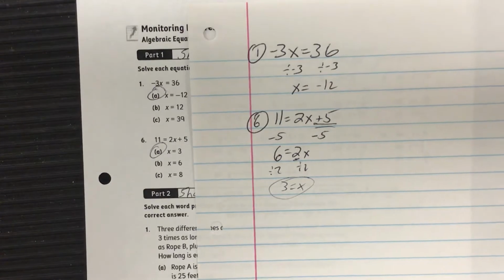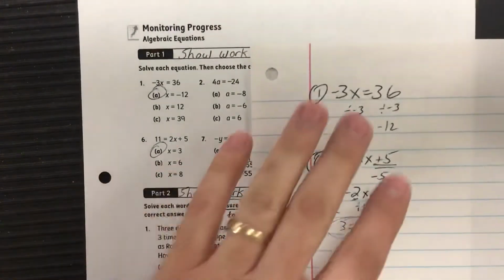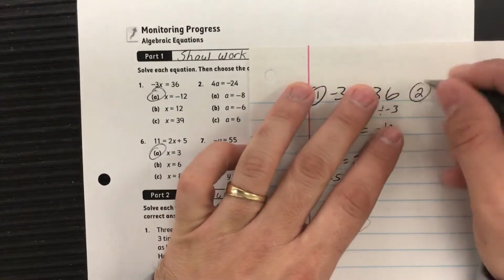Wait, I got that right? Oh my goodness, I thought the answer was 6. Number 6. All right, moving over. Wait, is the answer 6 or 3? I thought we were on Number 2.